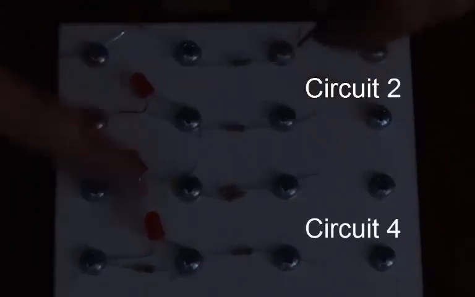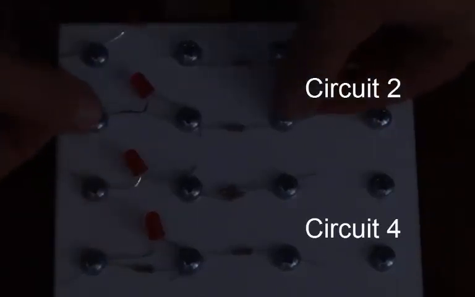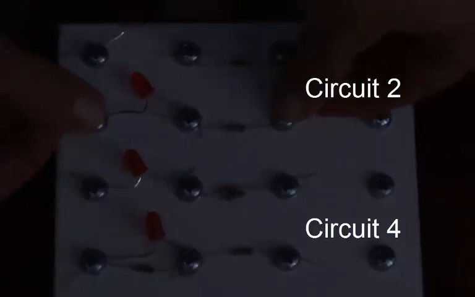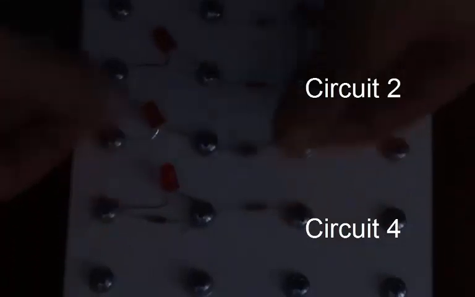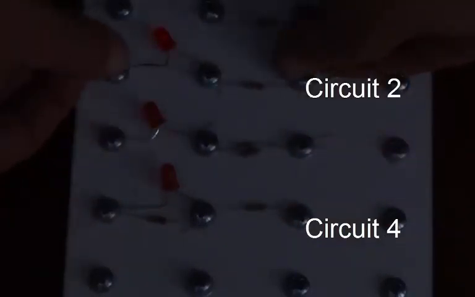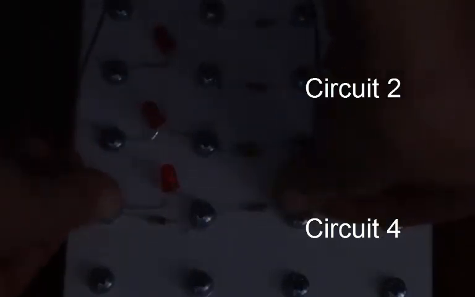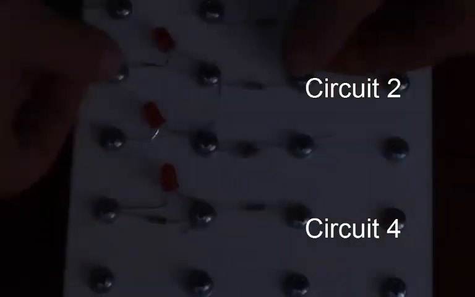So let's now compare circuit 2 with circuit 4. We see the brightness of the LED there, and compare that with the brightness of circuit 4's LED. Can you see that circuit 4's LED is very dim? Circuit 2's LED is brighter than circuit 4's. That means that circuit 4 has a lower power dissipated through the LED than circuit 2.